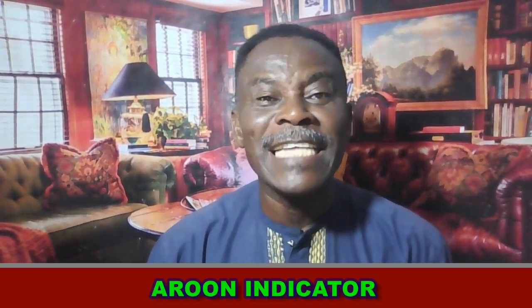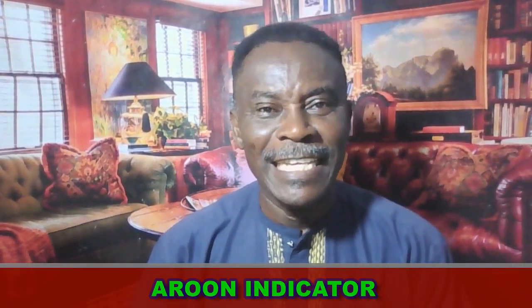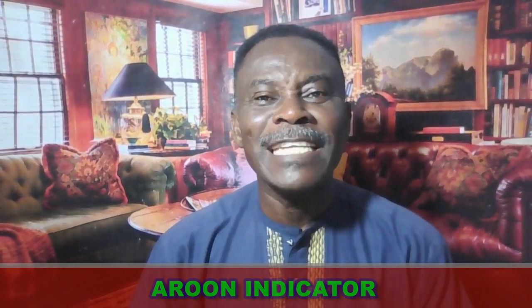The Aroon indicator is a technical indicator that was developed by a man called Tushar Chande in 1995. The Aroon indicator is used to identify trend changes in the price of an asset, as well as the strength of that trend, in essence. I say it again: the Aroon indicator helps us to identify trend changes in the price of an asset.